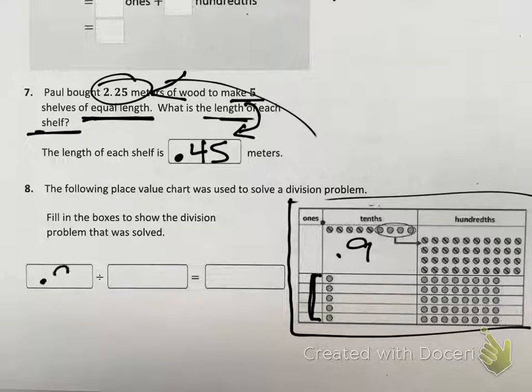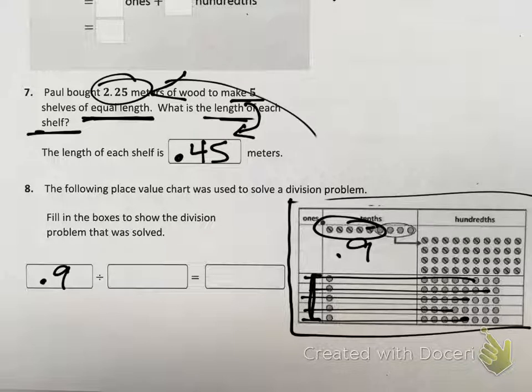All right. So we can say that we have our division problem. We have 9 tenths being the dividend. And we're going to split that into how many groups? Well, how many groups do we have down here? We have 1, 2, 3, 4, 5. We have 5 groups, which also corresponds up here because we are only able to group 5 together. We had to unbundle 4, so we had 4 left over. So it's going to be divided by 5, which is our divisor.